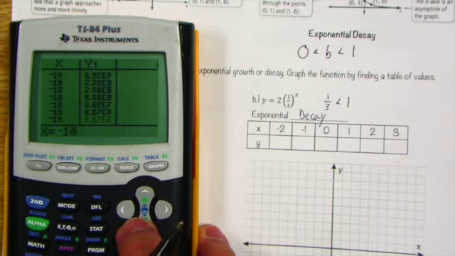I got really far away here. I gotta go back. -2 is where I start.